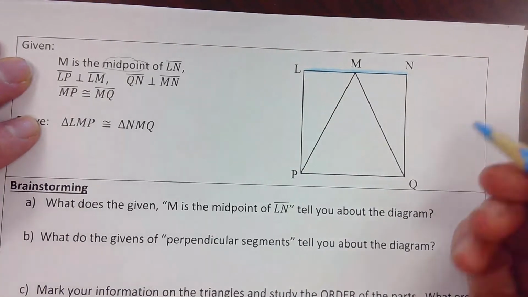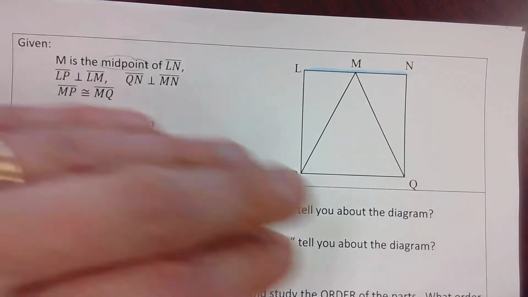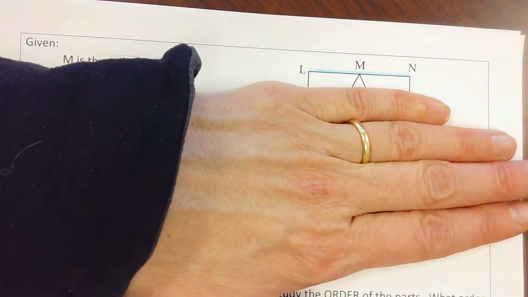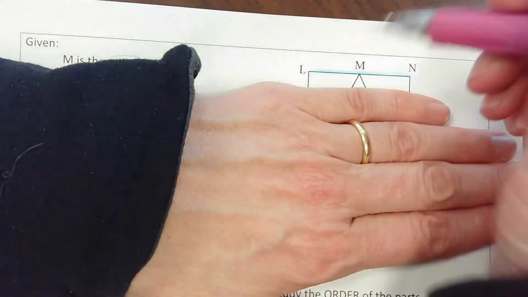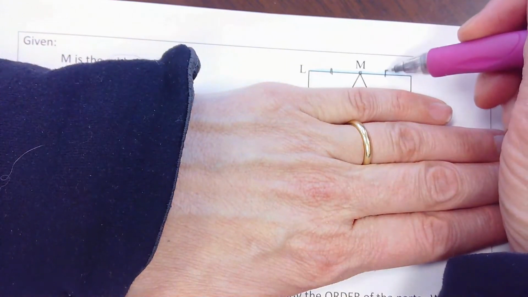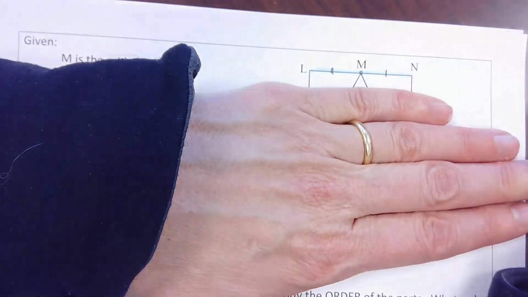If M is the midpoint, you just ignore all the rest of the diagram and focus only on that line segment right there. And if M is the midpoint, you know that LM and NM are congruent to each other, because that's what a midpoint does, it divides the segment into two congruent segments.